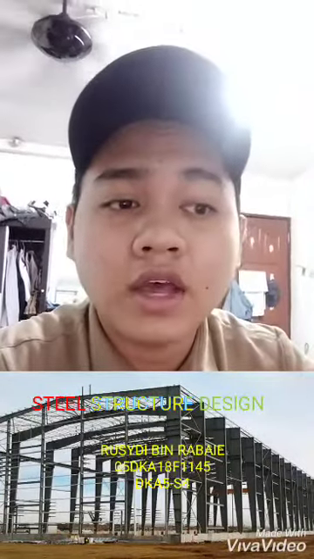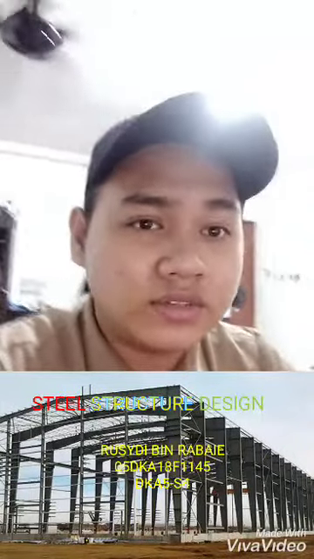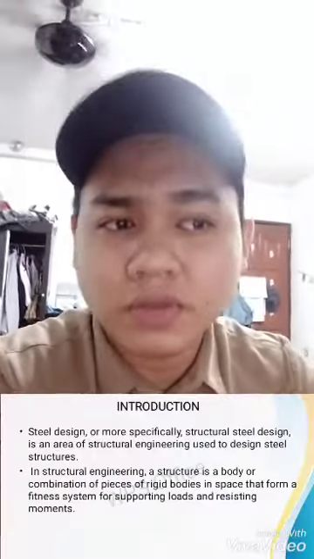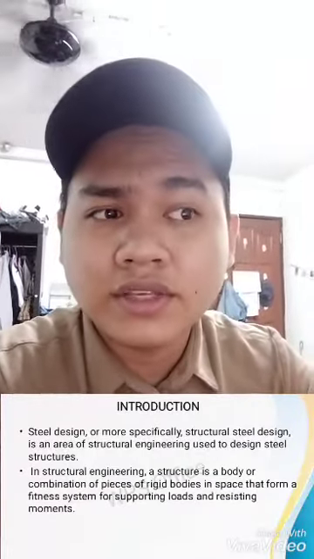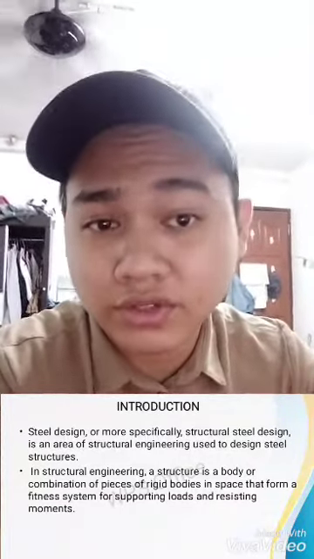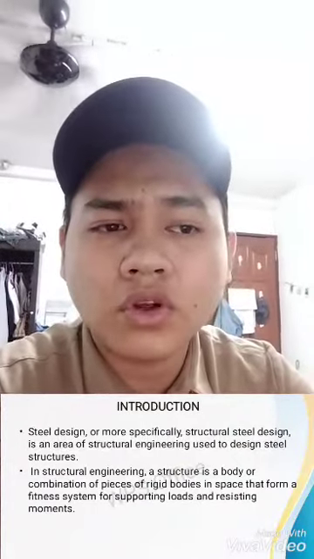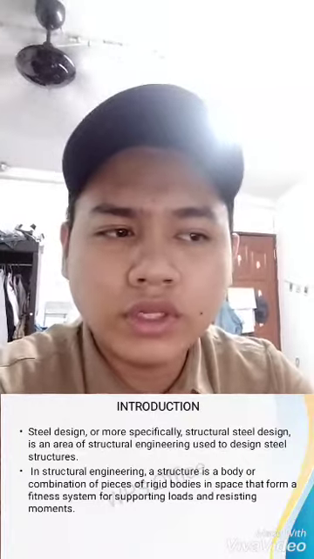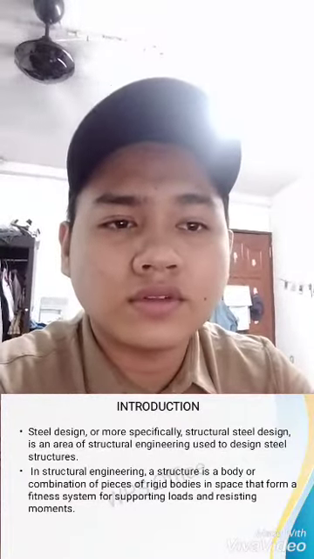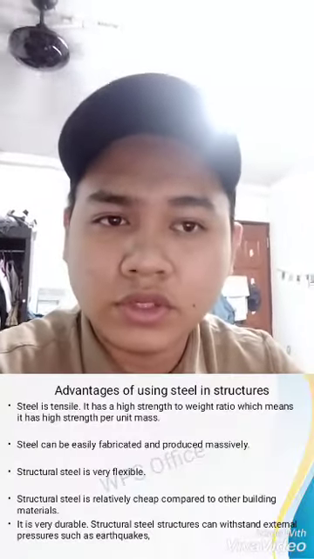I'm from DKA 5S4, and today I would like to present about steel structure design. What is steel structure design? Steel design, or more specifically structural steel design, is an area of structural engineering used to design steel structures. In structural engineering, a structure is a body or combination of rigid bodies that form a system for supporting load and resisting moment.